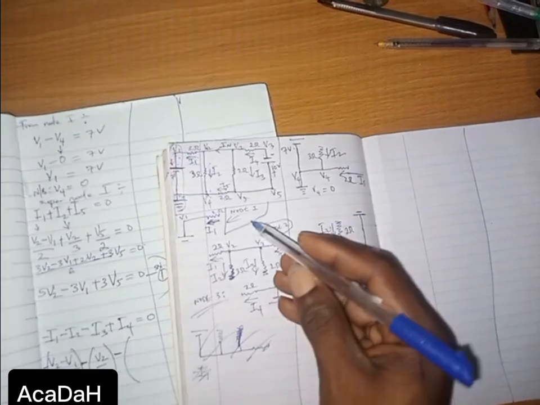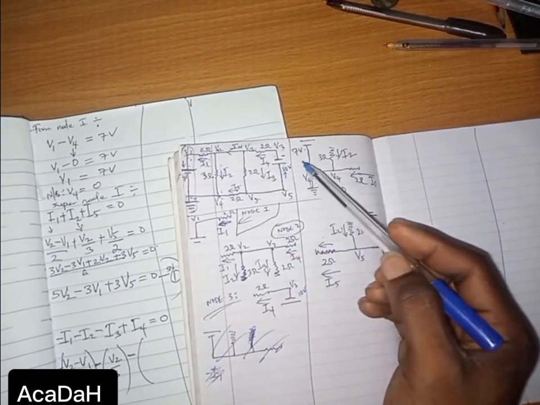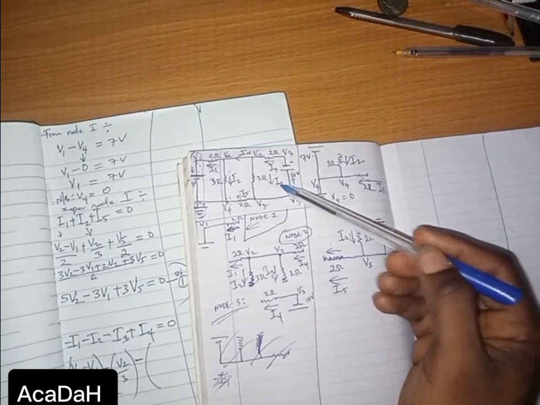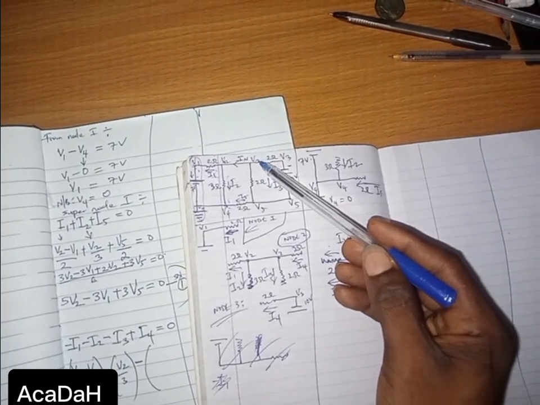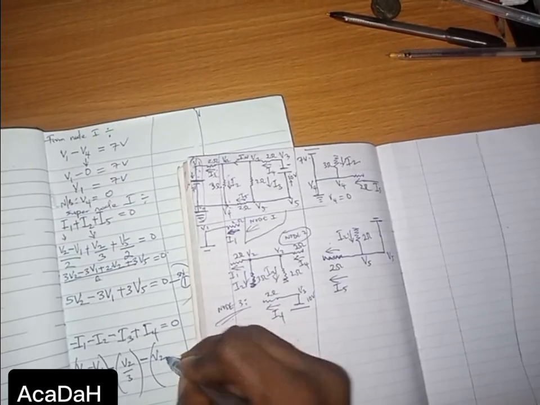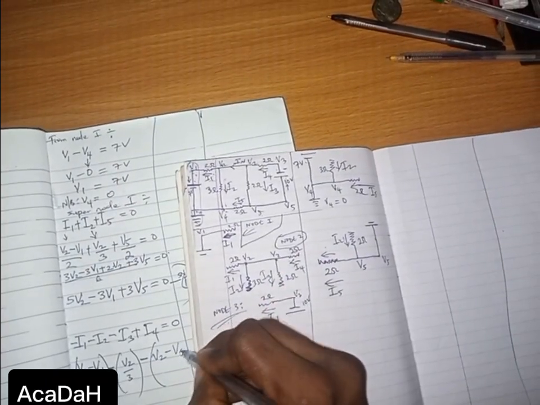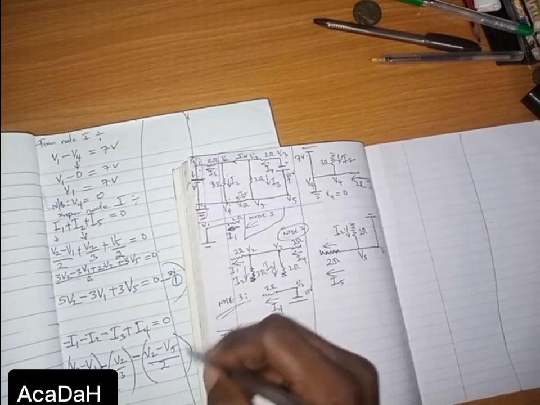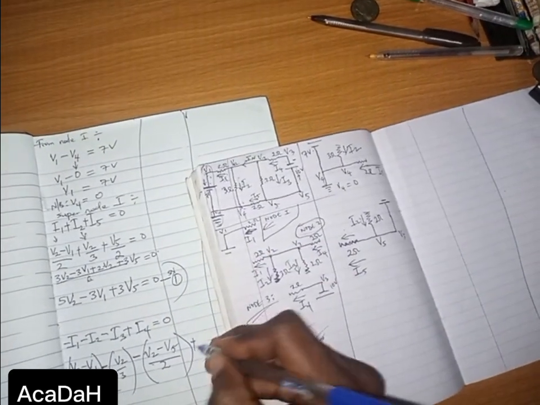Then I3 is in between V2 and V5, so V2 minus V5 over the resistor in between, 2.